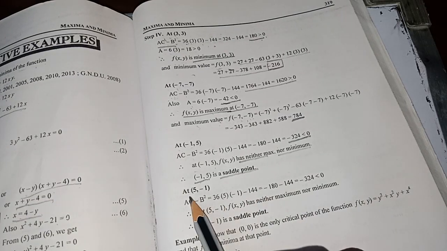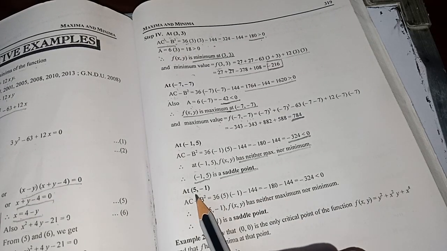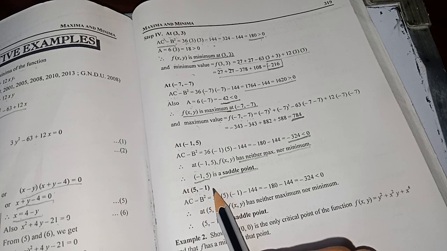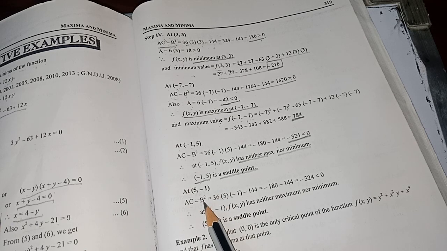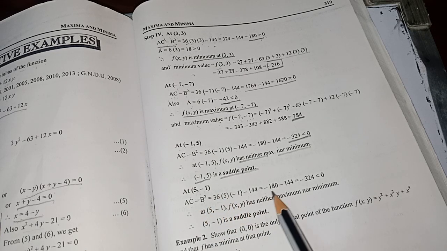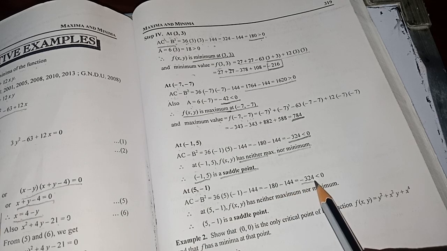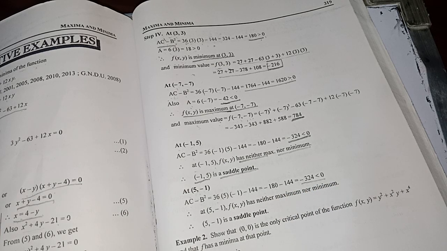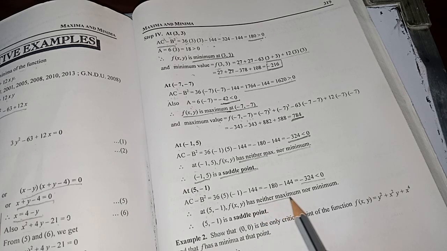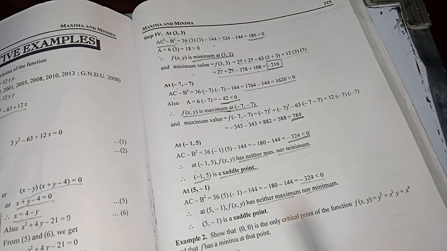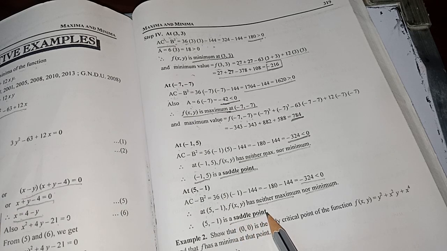Now we check at the last point, that is 5, minus 1. AC minus B square, we get the value minus 324, that is again less than 0. So at point 5, minus 1, f has again neither maxima nor minima. That means again this point is a saddle point.